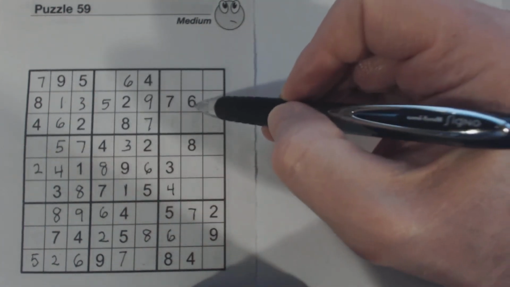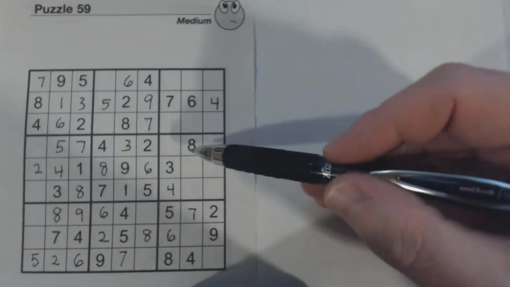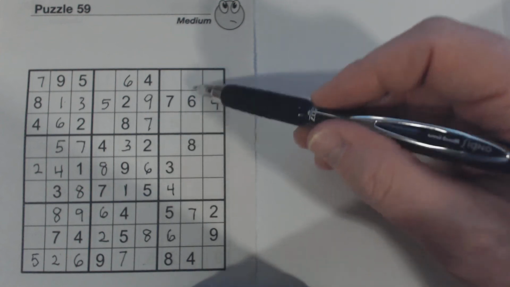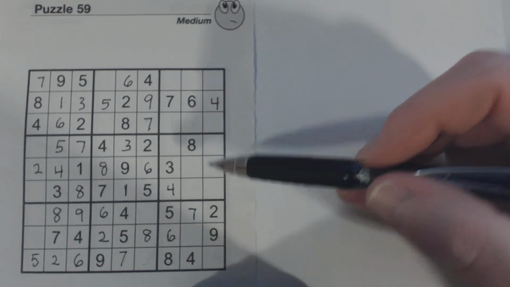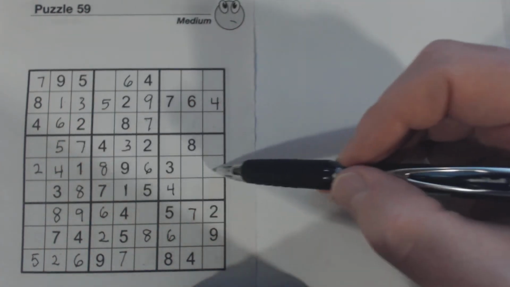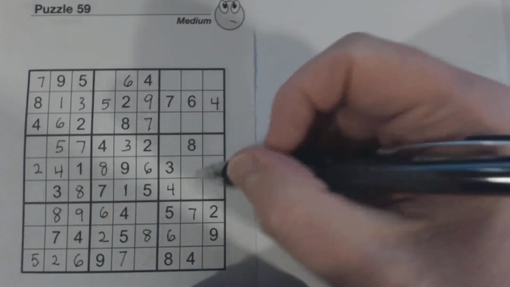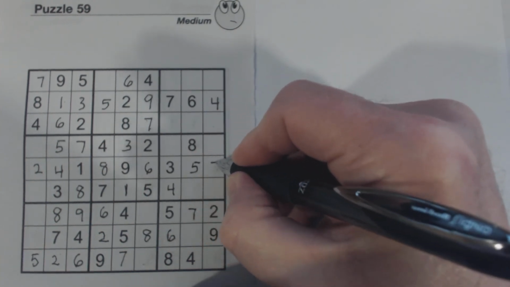6s. 6, 6. 6 here and a 6 here, so one of these is a 6. Okay, 7s. 7, 7, 7. Oh, we got a 7 there now. So we can fill in these 5 7s here.